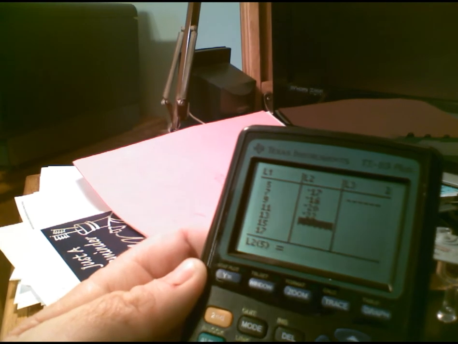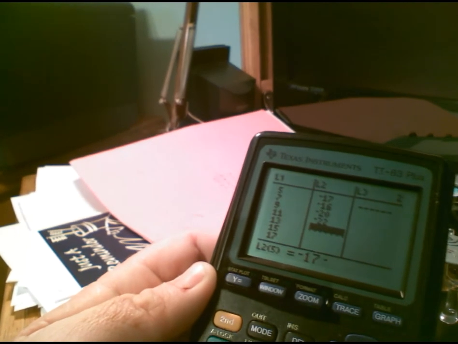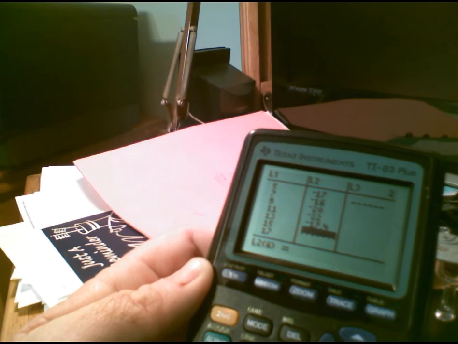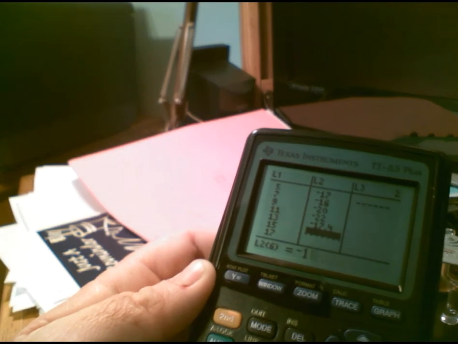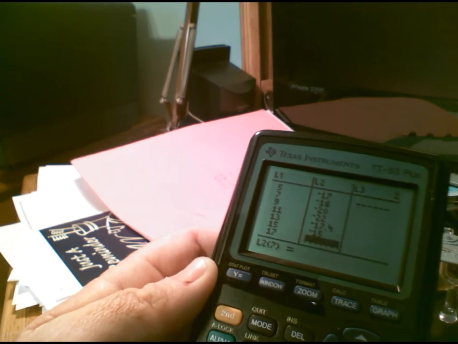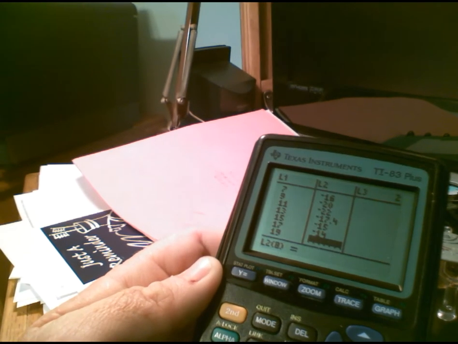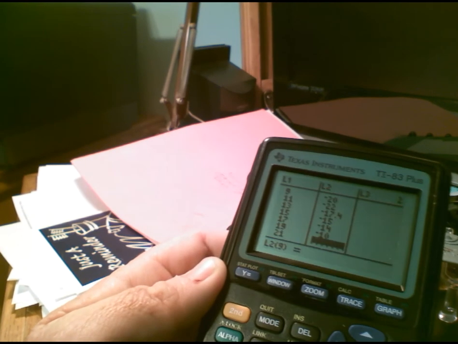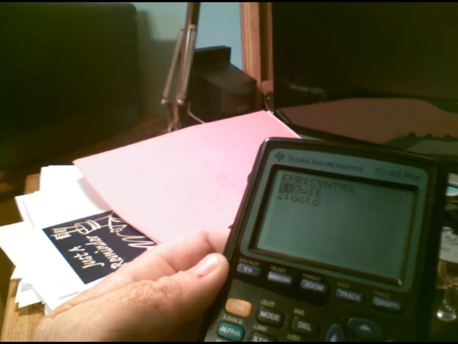Okay, so let's try this again. Change sign key 17 point, whoops, 0.4 and enter. Okay. And let's keep going here. Change sign 15 and enter. And then change sign 14 and enter. And then change sign 10 and enter. And then change sign 8 and enter.